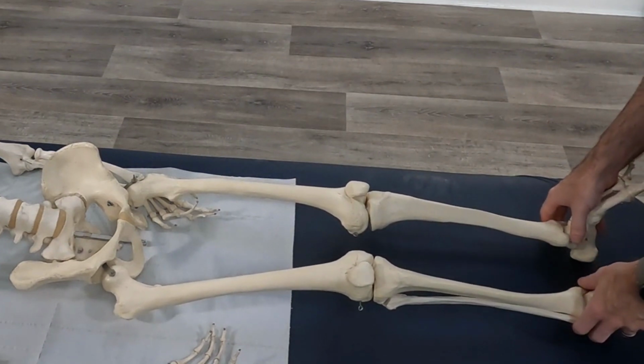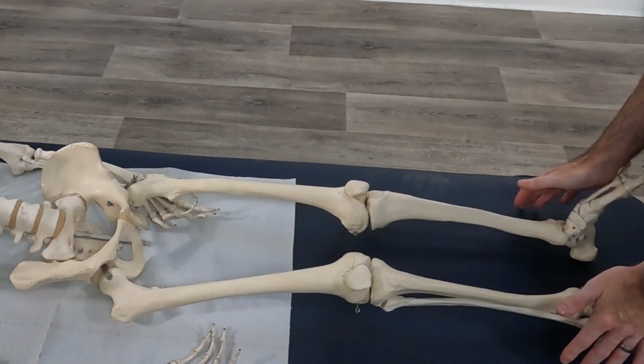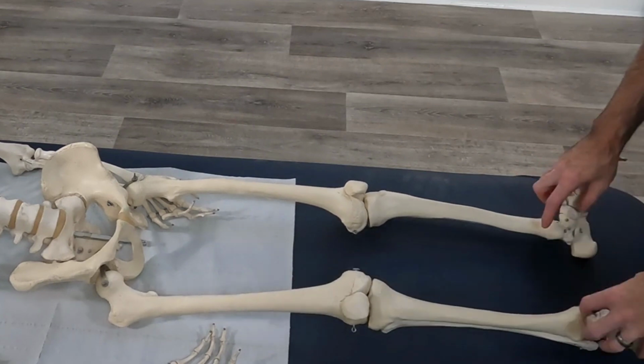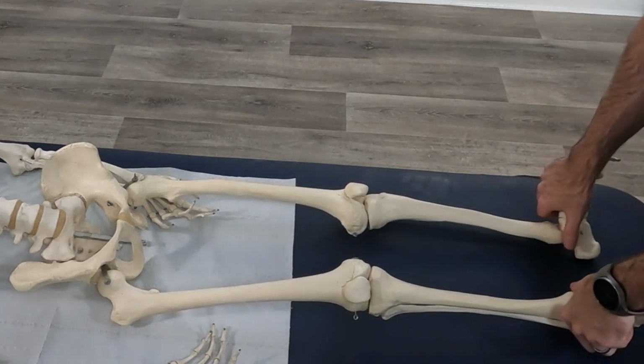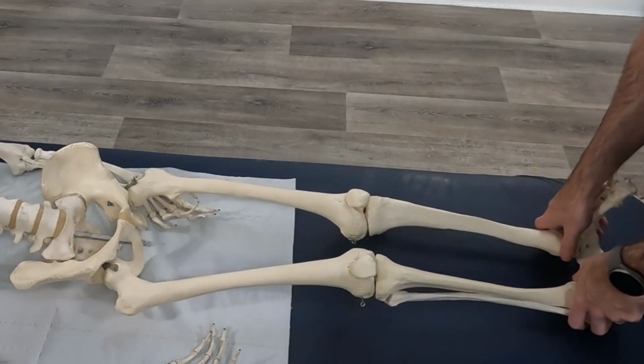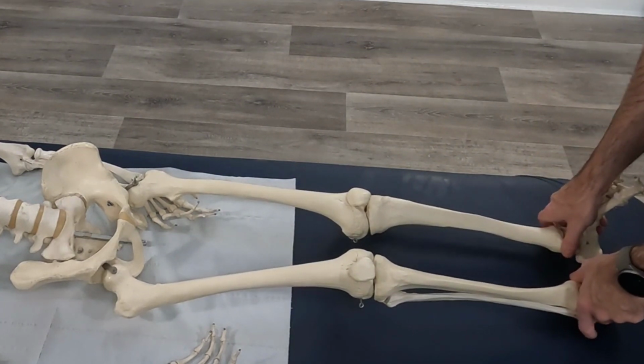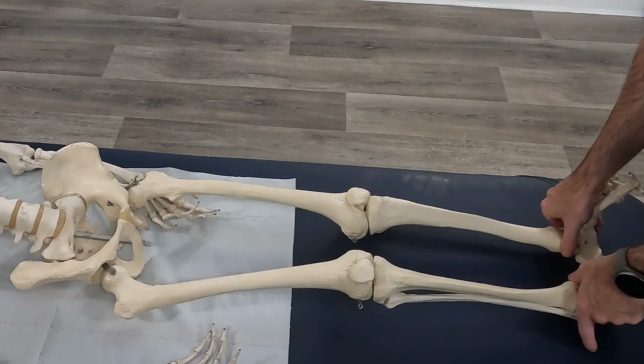Once we have those legs straight, the assumption is that the pelvis is neutral, and we then measure the medial malleolus on both sides with the thumb to the inferior aspect of the medial malleolus. We should have level symmetry with our thumbs.